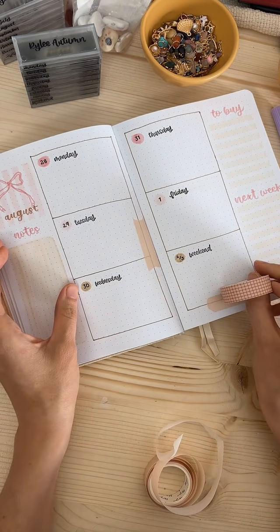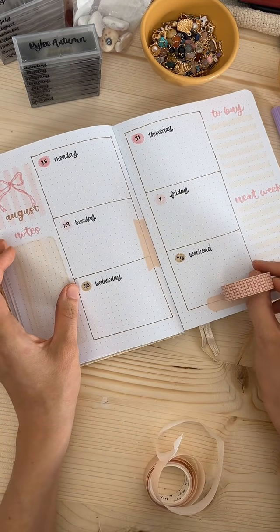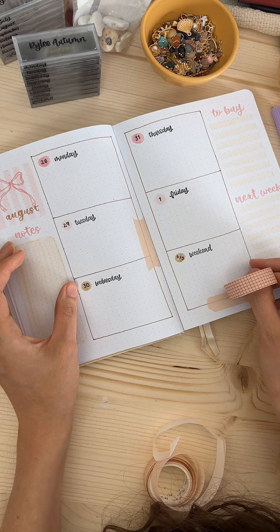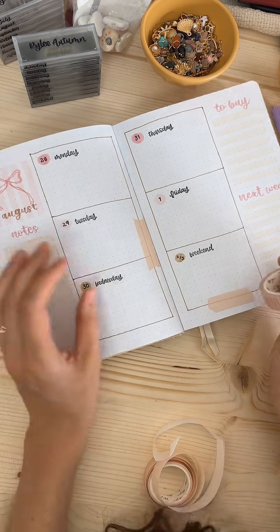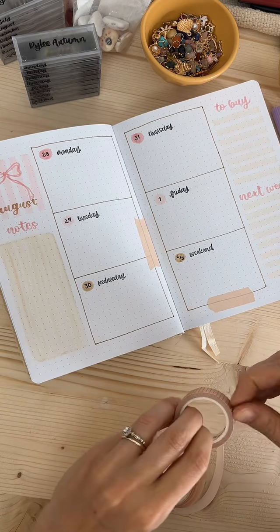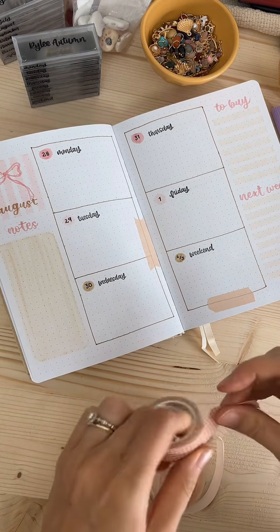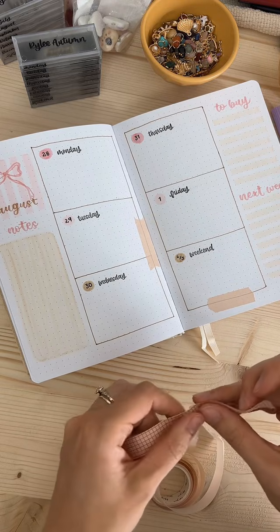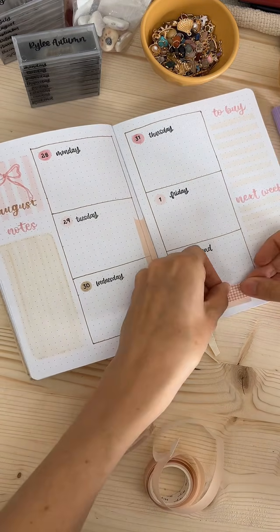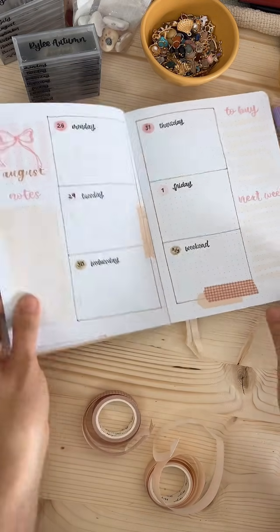Layer them. Here, let me show you what I'm thinking. I was thinking of layering the two like this.